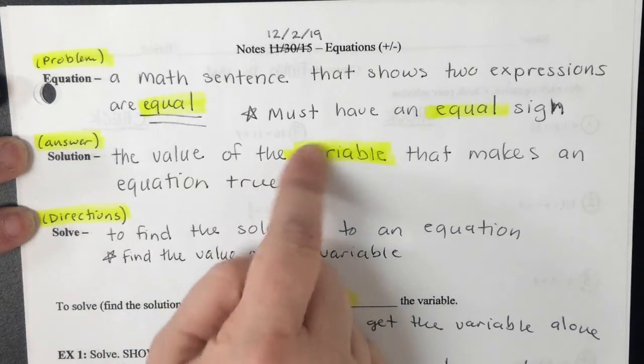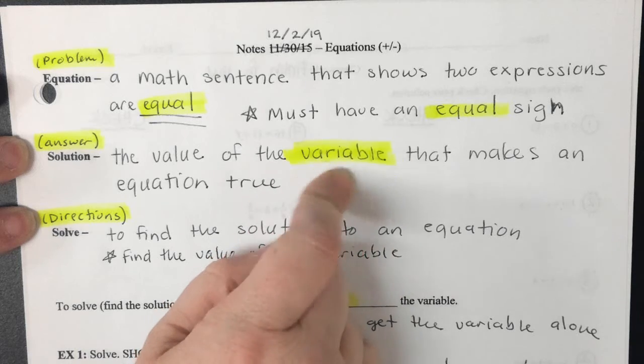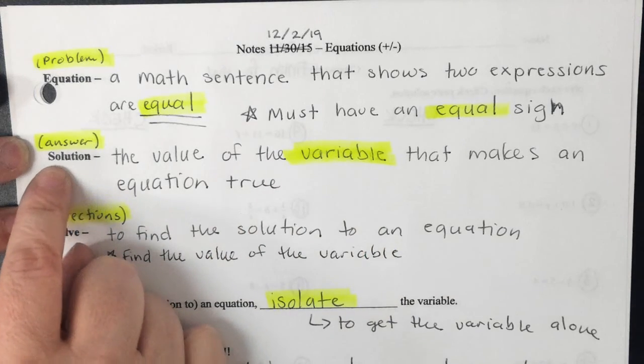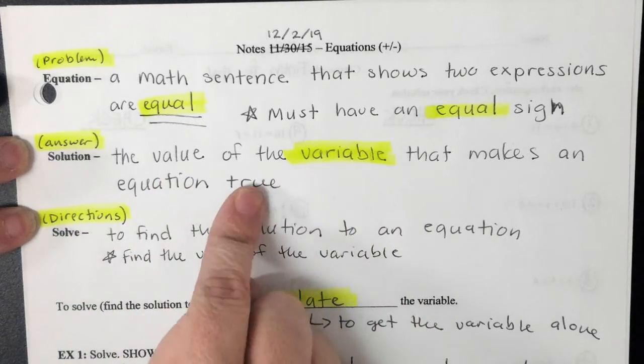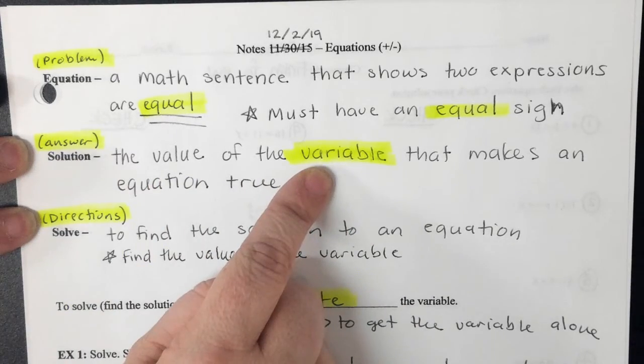The solution is the answer. It's the answer for the variable. If you don't have a variable, you don't have a solution. So the solution is the value of the variable that makes an equation true. It's the answer to the variable.